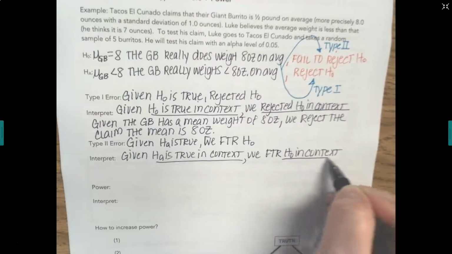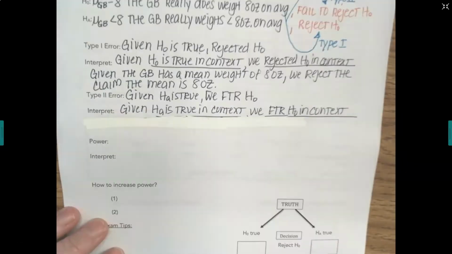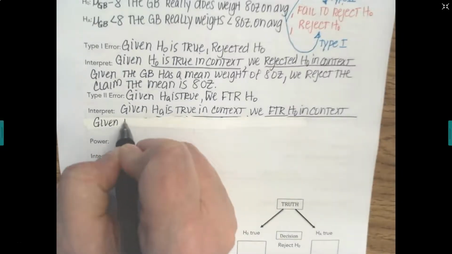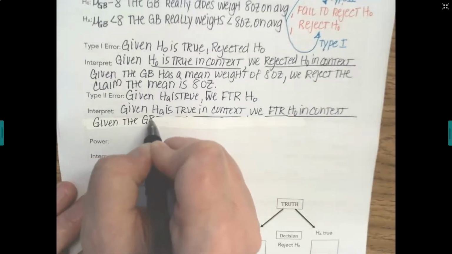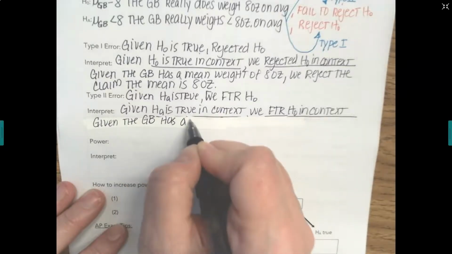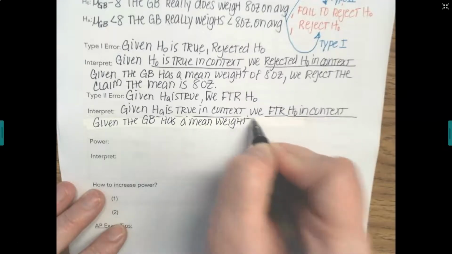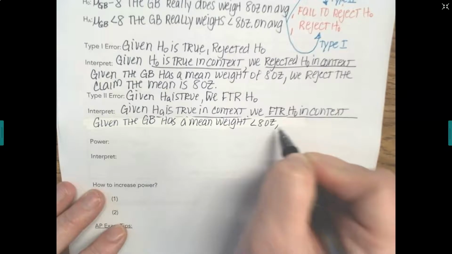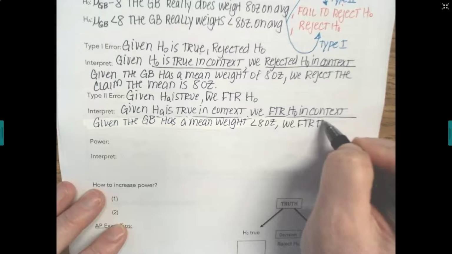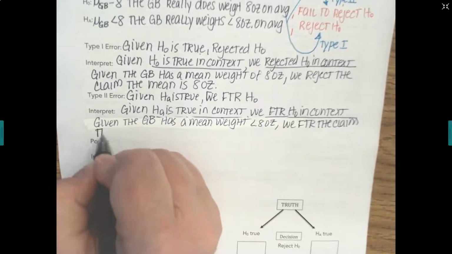You've seen on the rubrics how they're specific about wanting to have the context in there, so make sure you include it. So for this scenario, we'll say, given the giant burrito has a mean weight less than 8 ounces, we failed to reject the claim the mean weight is 8 ounces.